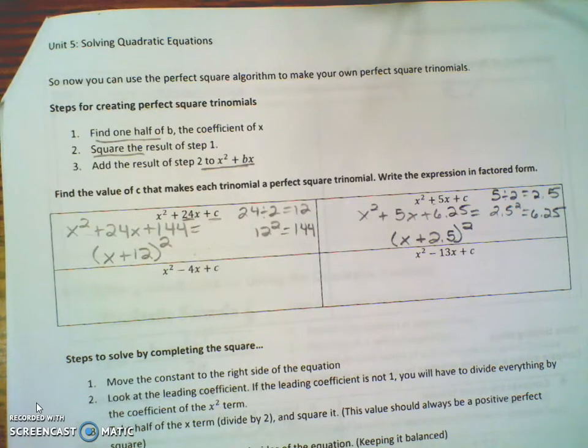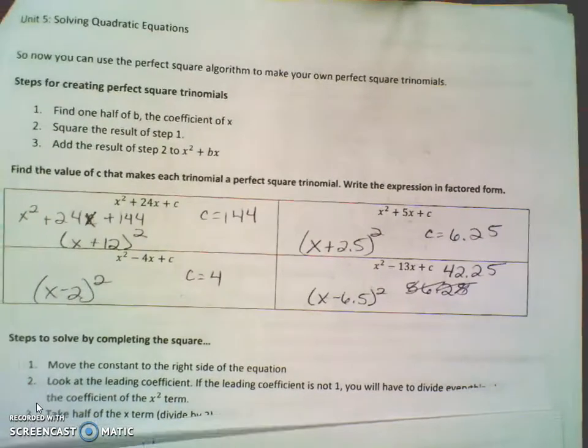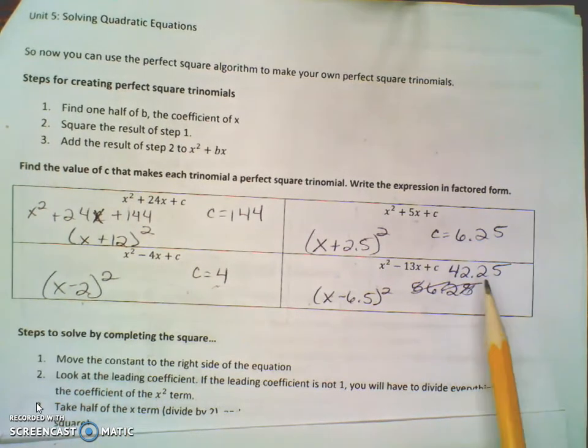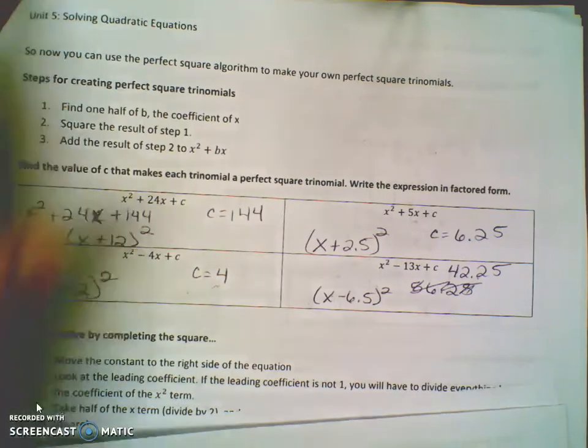Those are the same thing. Okay, you try the next two, and then take a look at the answers I've got here. So that's our c term, and that's how it's factored right there.